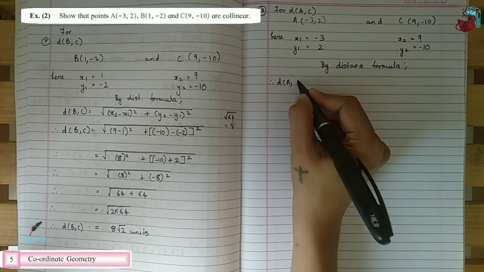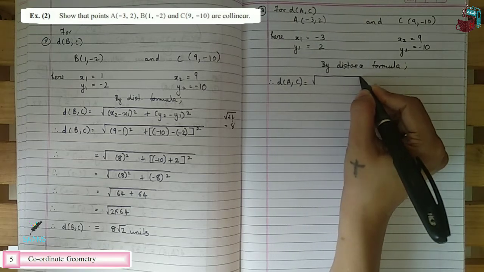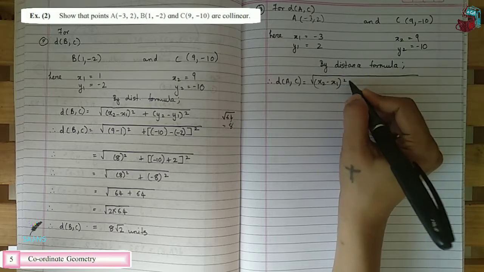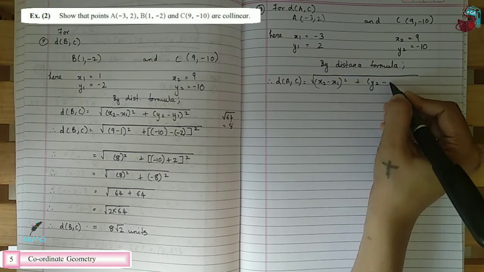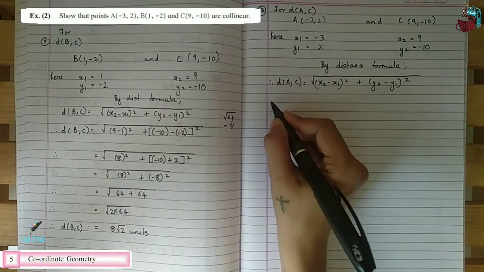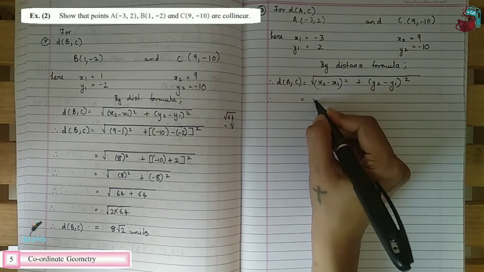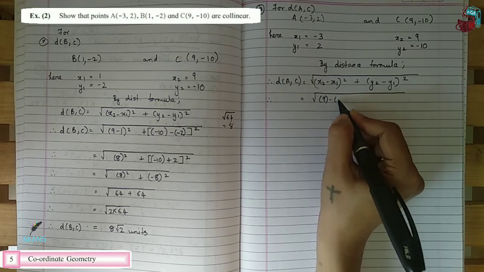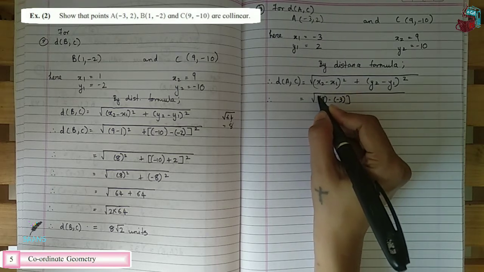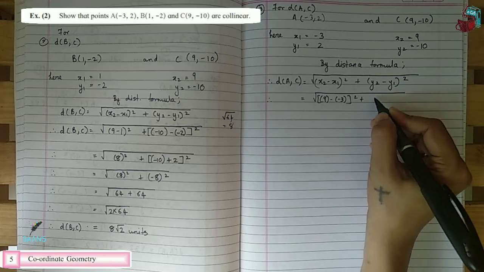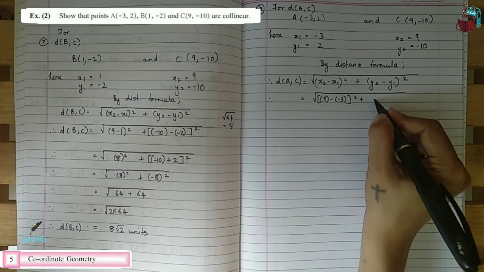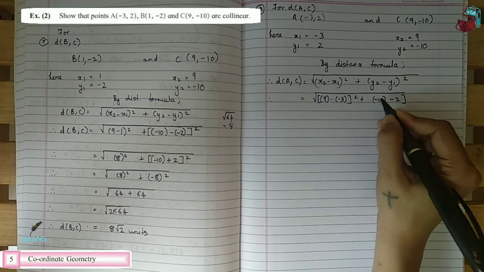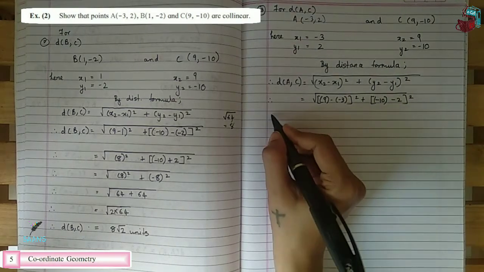Therefore distance A comma C is given by under root x2 minus x1 the whole square plus y2 minus y1 the whole square. Substitute the values: 9 minus of minus 3 the whole square plus minus 10 minus 2 the whole square.